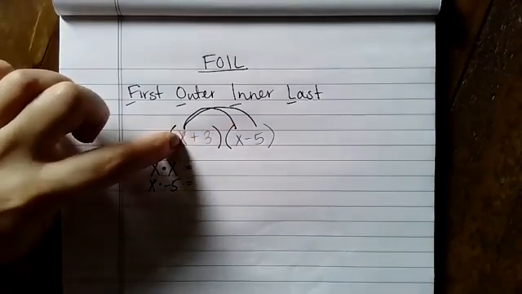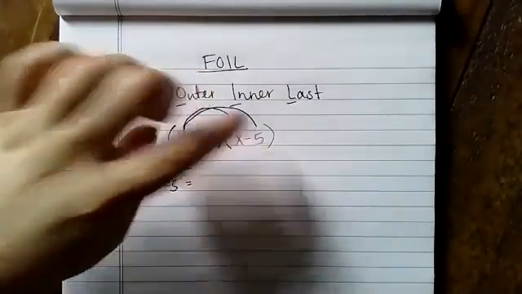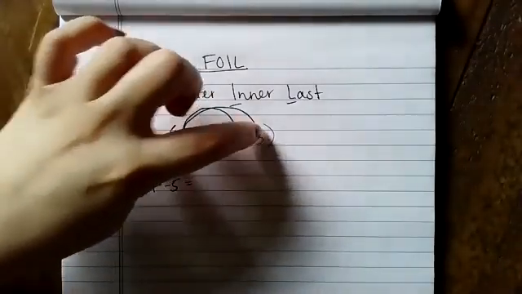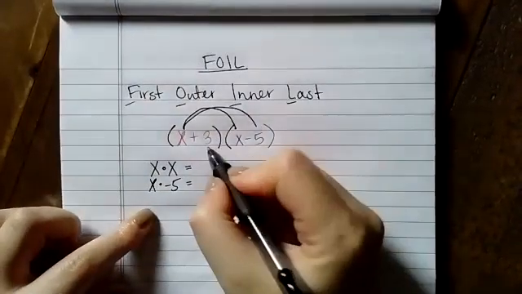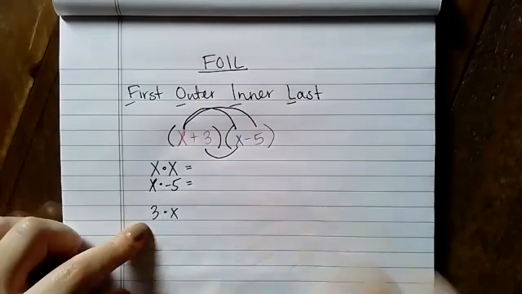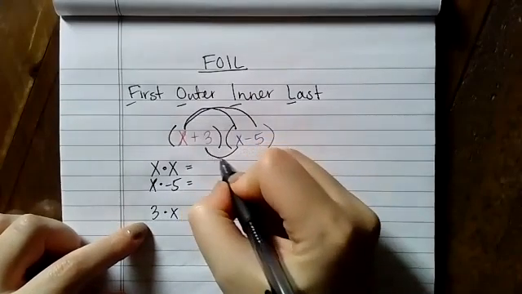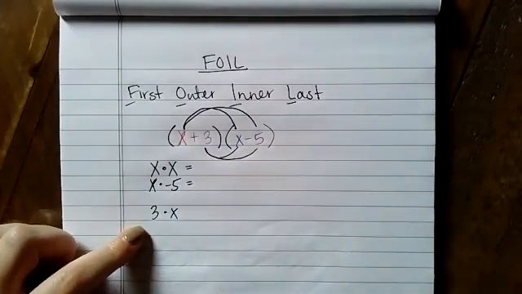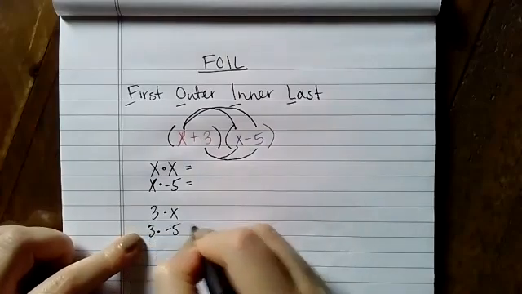So the first one is going to the outer ones. The inner one is going to go last, okay? So now 3 needs to share to x. So I'm going to have 3 times x. And then 3 needs to share over to -5, so I'm going to have 3 times -5.